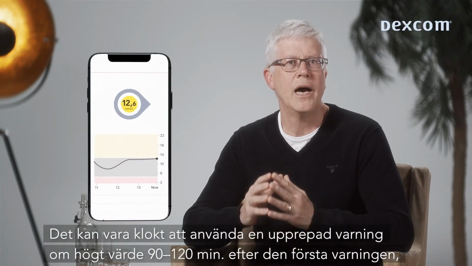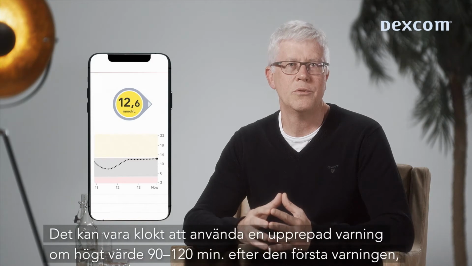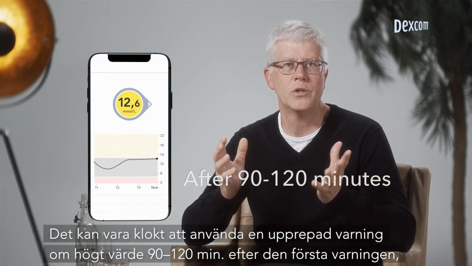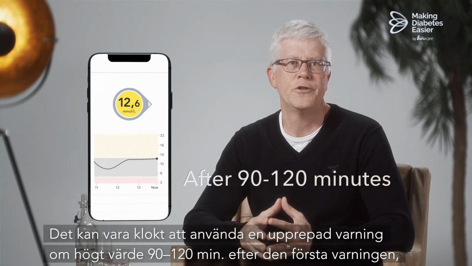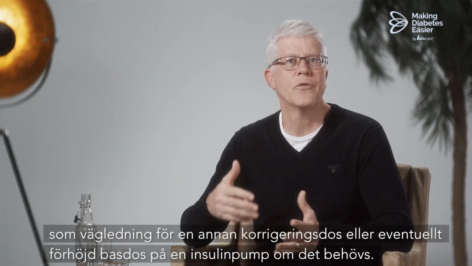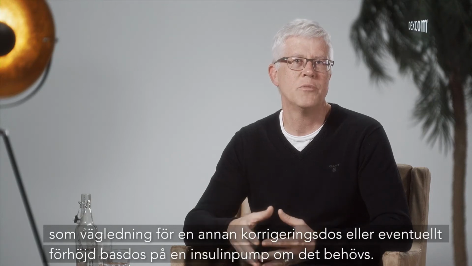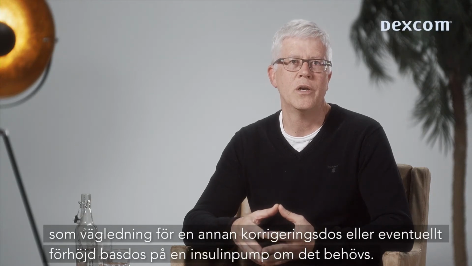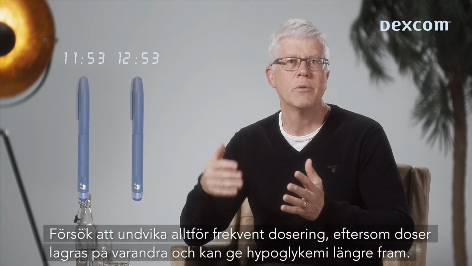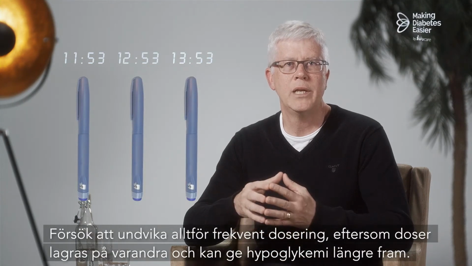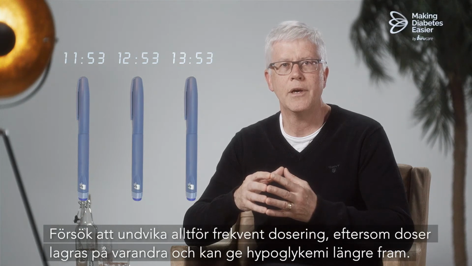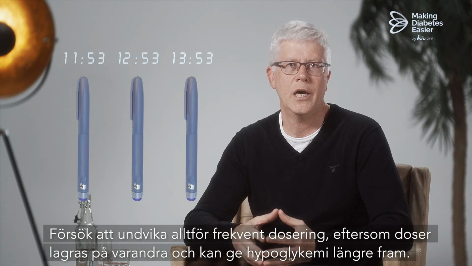A repeated high alert might be wise to use 90 to 120 minutes from the first alert as guidance for another correction dose, or possibly a raised basal dose on an insulin pump if needed. Try to avoid too frequent dosing, as this will lead to insulin stacking and further risk of future hypoglycemia.